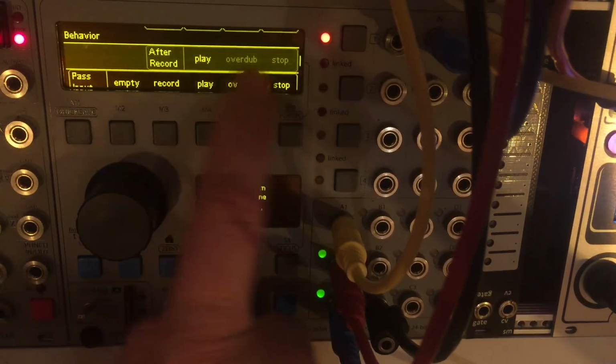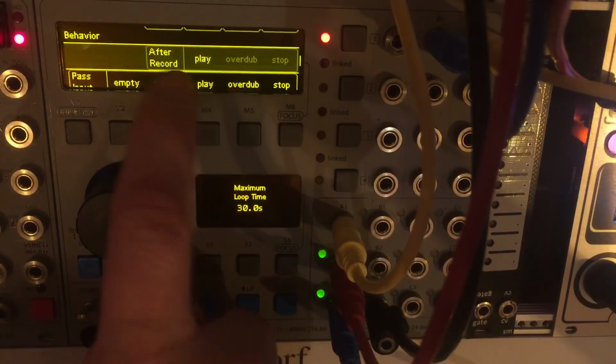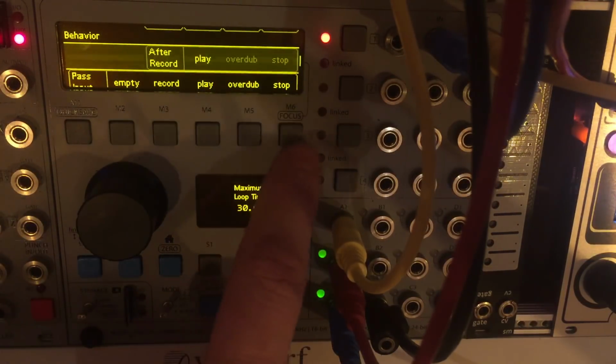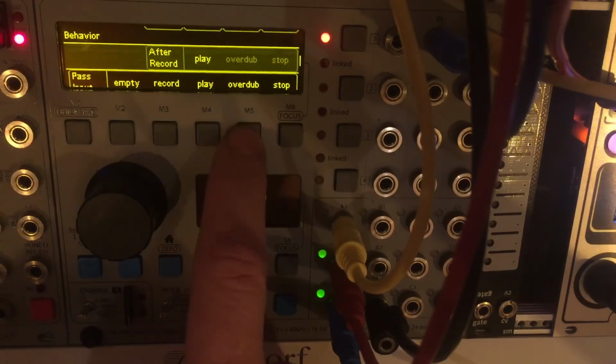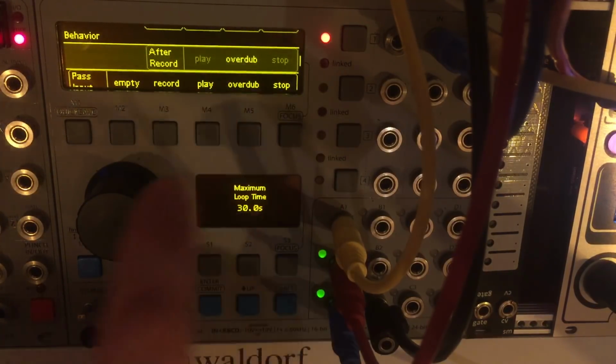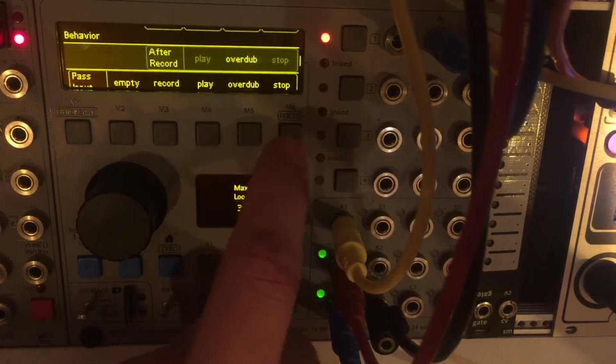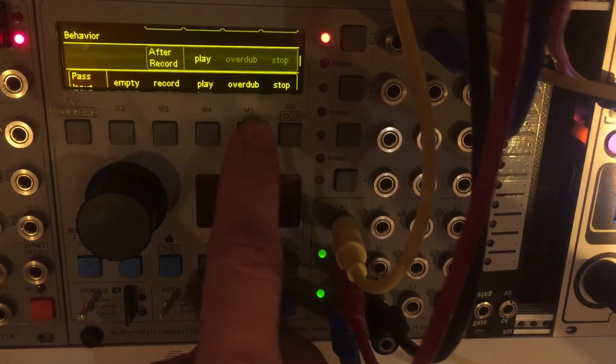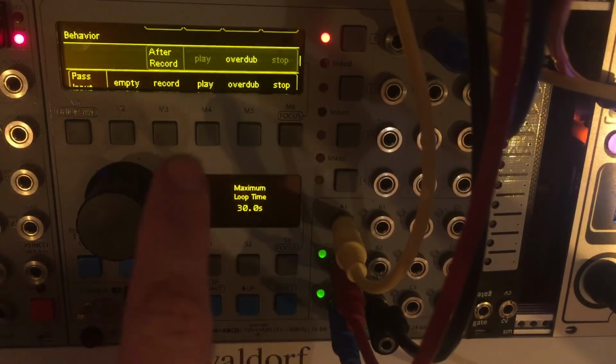So we have these options here. After record, what do you want to do? Play, overdub, or stop. If I press the soft key underneath, you can see that the appropriate function highlights and the others gray out, or yellow out, or whatever you want to call it. So that's one kind of behavior.